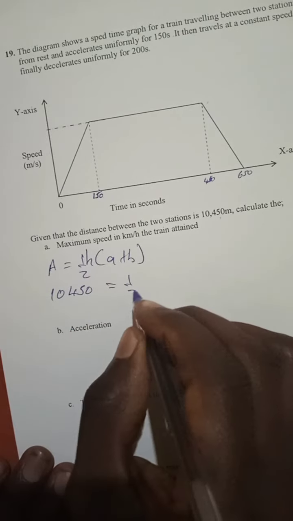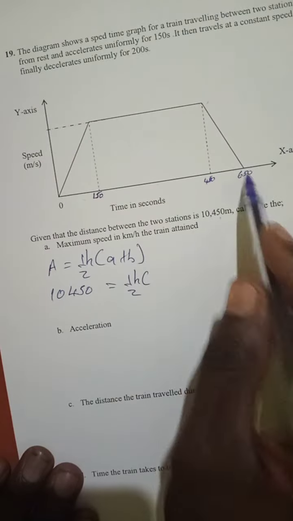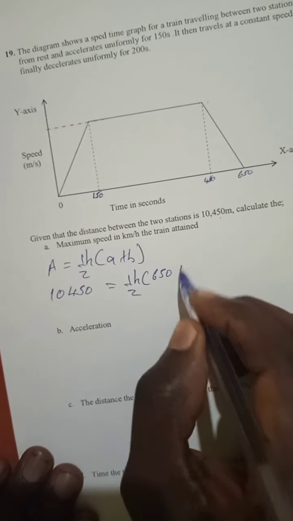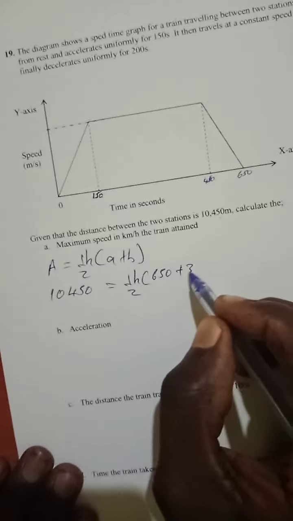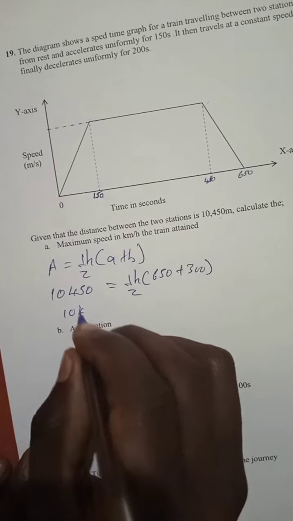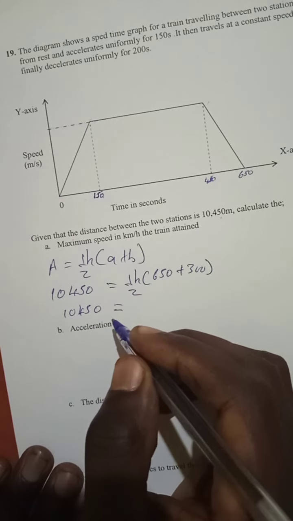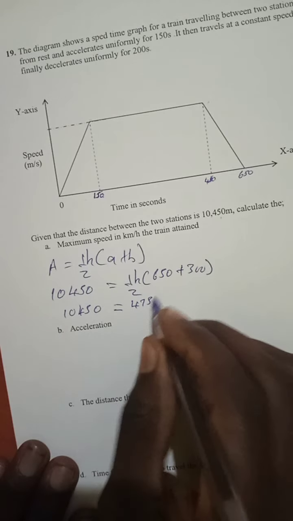So it equals a half, times h, into the bracket. The parallel sides are 650, plus this one, which they have said is 300 seconds. That means 10,450 is the same as 475h.